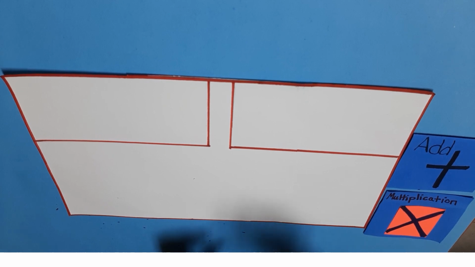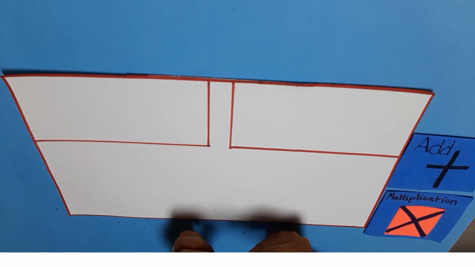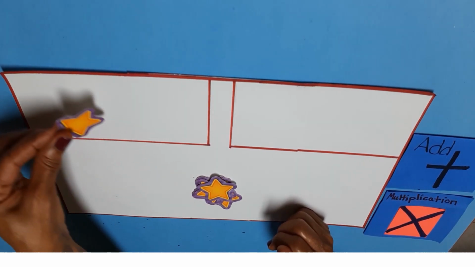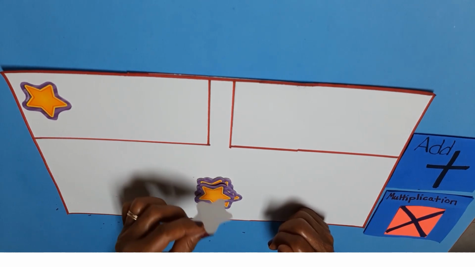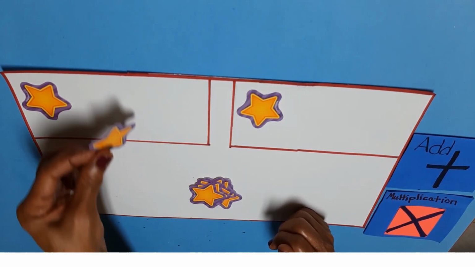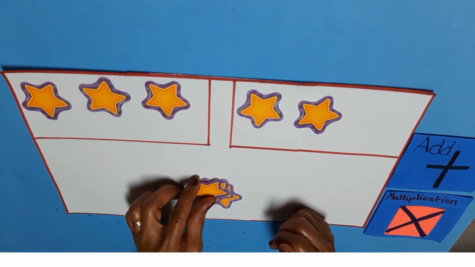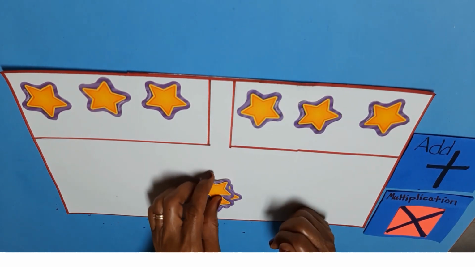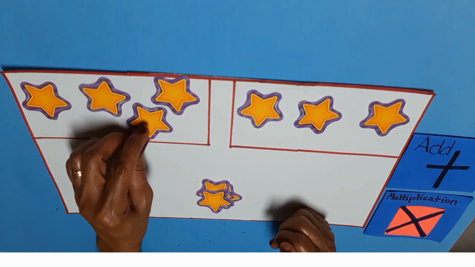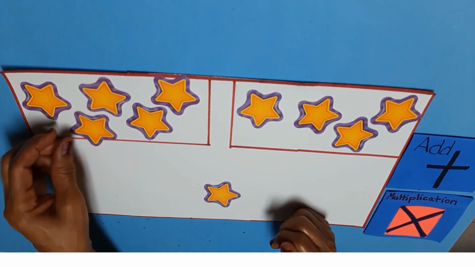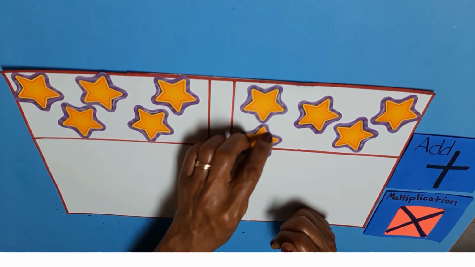We have a group of shooting stars here. Now what I want to do, I want to put these in equal groups. So notice it, I'm going to put them in equal groups. I put 1 in that group. I put 1 in this group. 1 in here. 1 in this group. 1 in this group. 1 goes here. I put 1 more in this group. I put 1 more over in this group. 1 more in this group here. And 1 in this group.